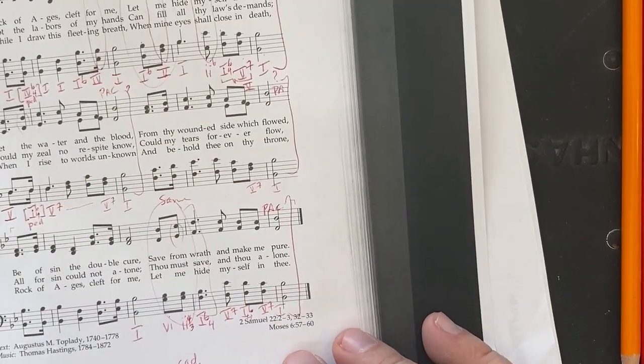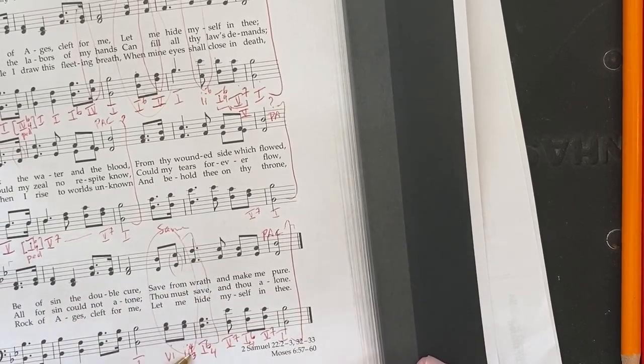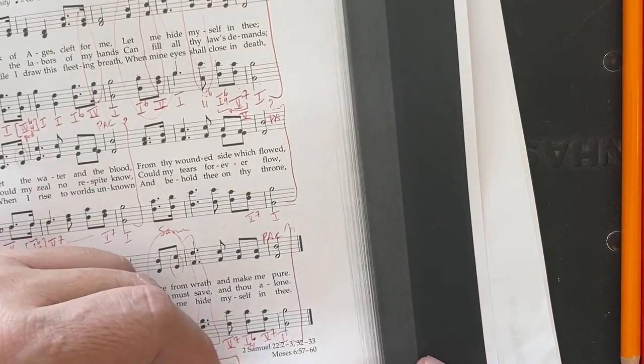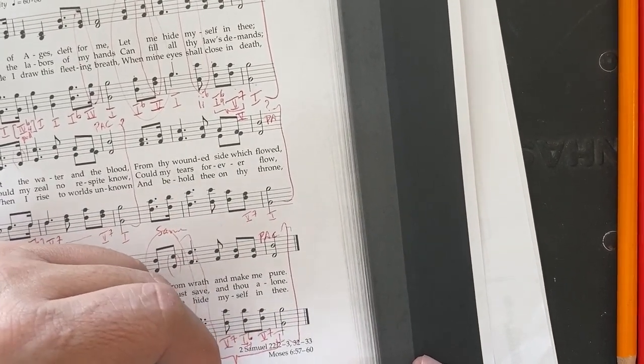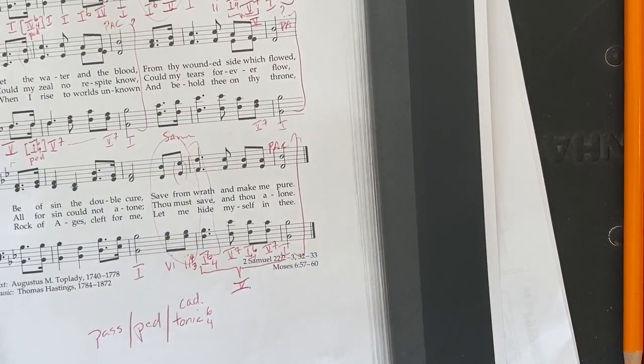So it's slightly aligned differently to get into here because we go 6-2, and then this whole thing is a cadential tonic 6-4, 5. Sort of like a bed of them all together, like that.